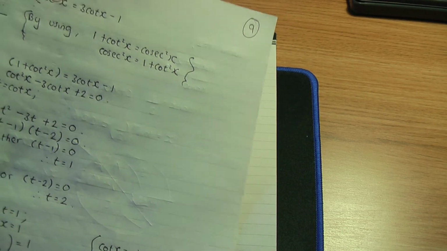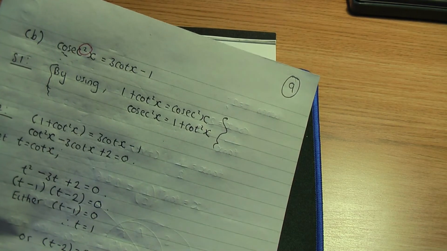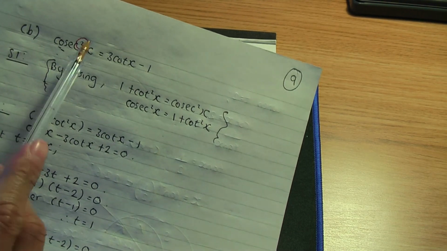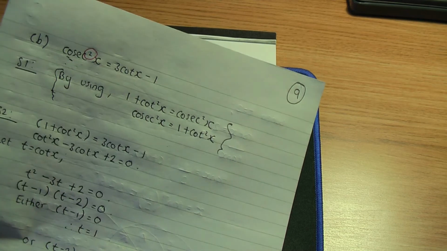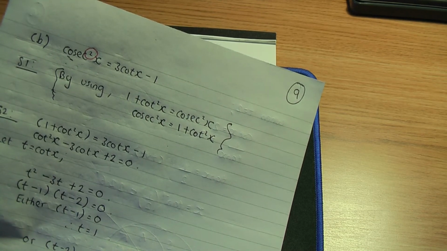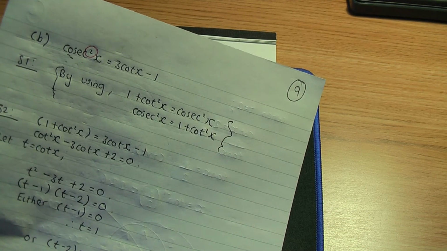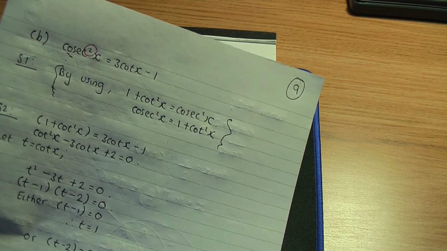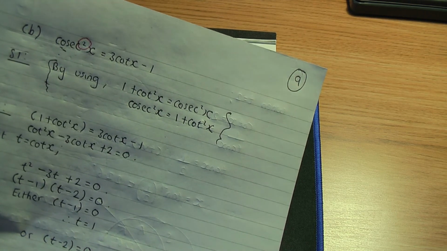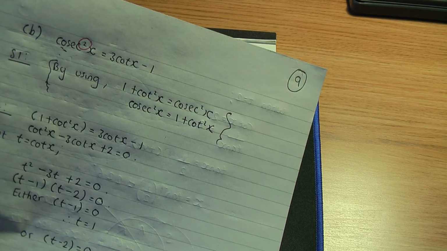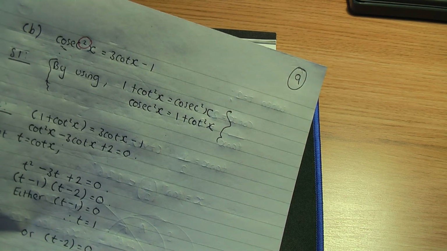Those are the steps in order to solve equations of this type. But just remember, whenever you have a power 2 in your trigonometric equations, chances are you're going to be using one of the Pythagorean identities. This often works, 9 times out of 10, and it's a useful tip to know.